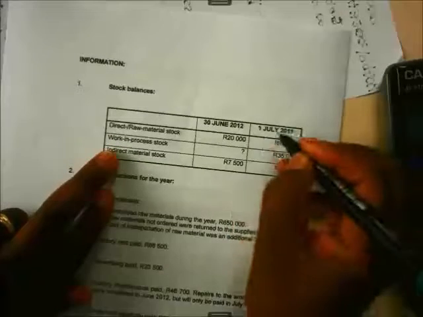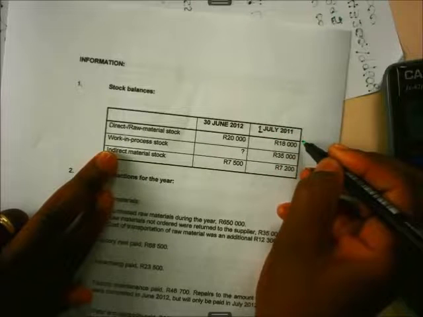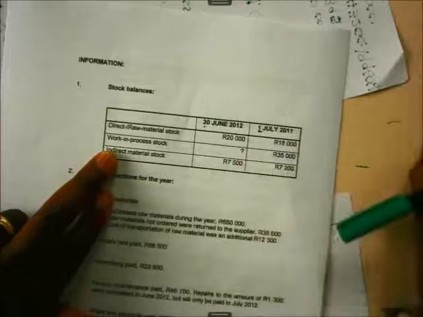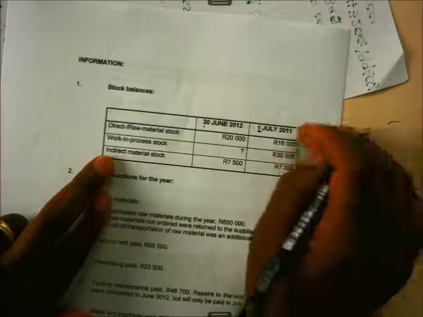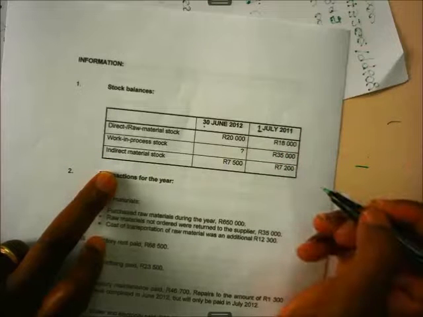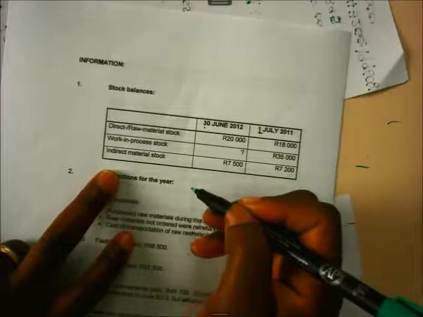Stock balances. We have been given the beginning of the accounting period, which is the 1st of July 2011, and the end of the accounting period, the 30th of June 2012. We start with the opening balances. We are preparing the factory overhead, so we are looking for the opening stock of indirect material.